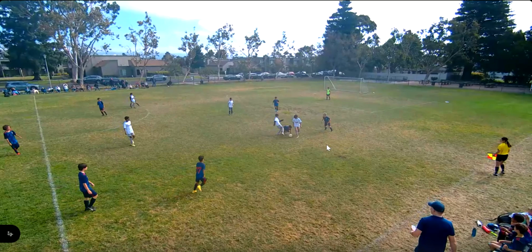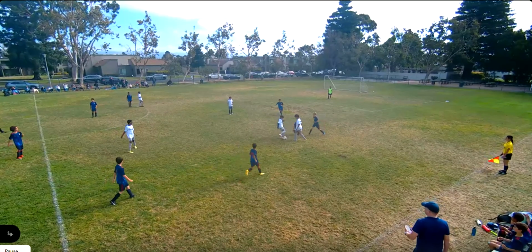If we don't drop and they get through, they're just one-on-one with the goalie. Now, if they get through, we're going to be able to put pressure on the ball. We're going to be able to prevent the attack. I think we get saved right here because they call a foul. I'm not sure that there was one, but we got lucky.